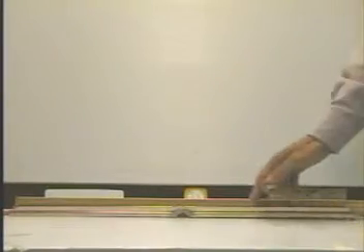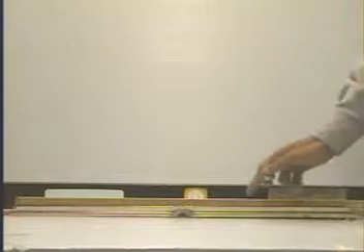Here we have a ramp with a meter stick behind it and a level behind that. The level is perfectly level, well, as perfectly as we can get it, and we can tell that the ramp is inclined slightly in the downward direction in this direction relative to the level. Place a ball on the ramp and release it.